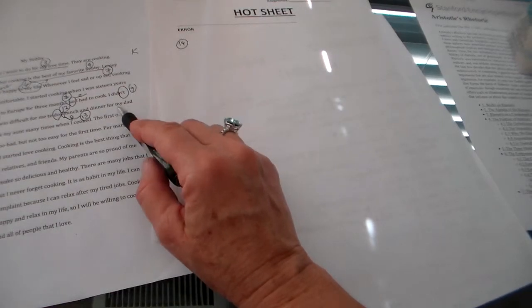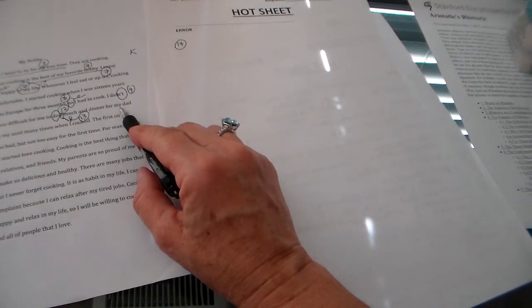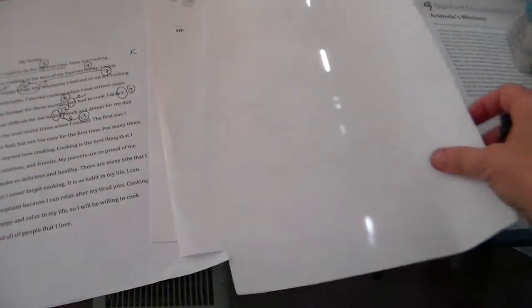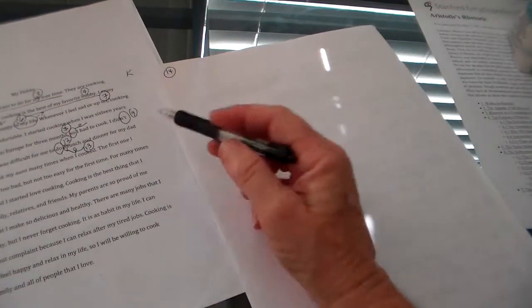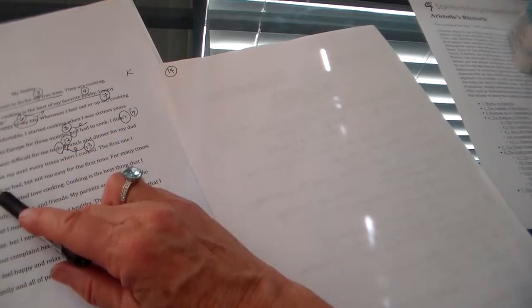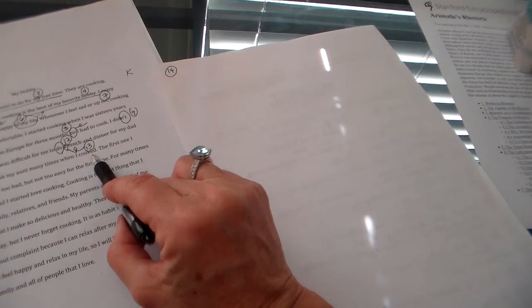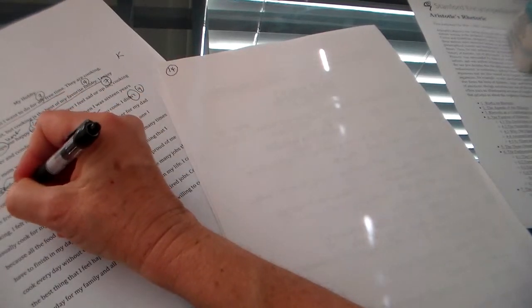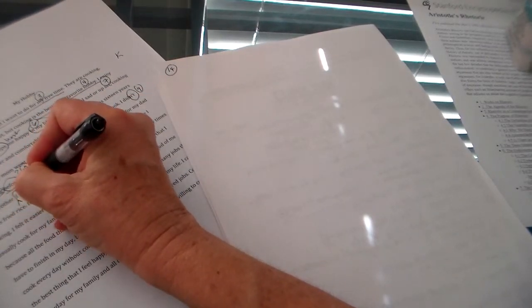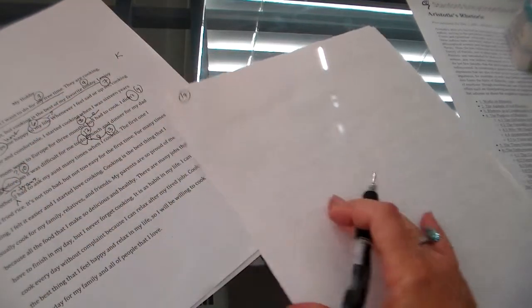Okay, now she doesn't have to repeat the possessive pronoun my twice, but that's a matter of style, and right now I think she doesn't need one more mark on her paper at this time. Okay, I had to ask my aunt many times when I cooked. Okay, now in here I would probably like to see a transition showing cause and effect.